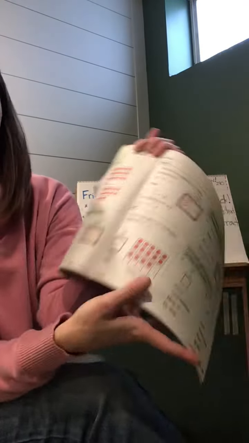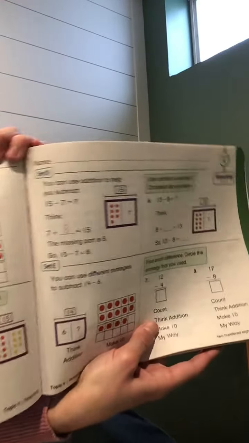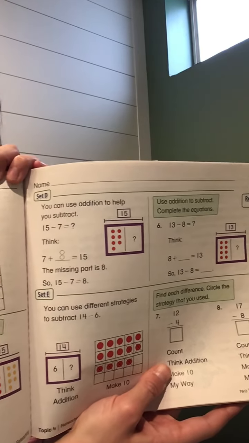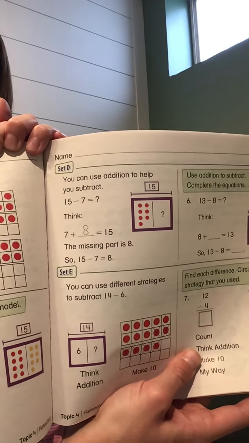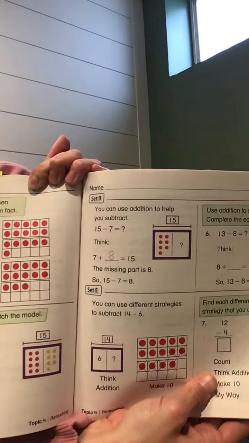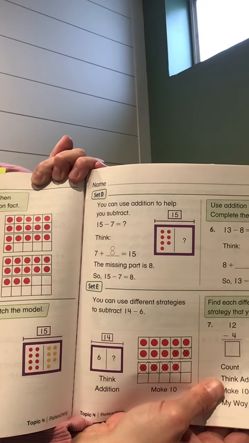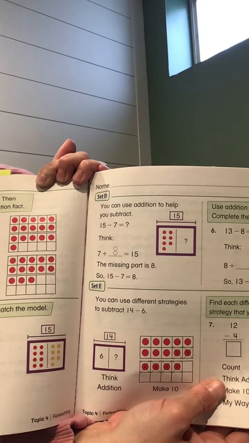Now, over here underneath capital letter D, set D, it says you can use addition to help you subtract. So it's asking us, what's 15 minus 7? They want me to think, well, 7 plus what is 15?